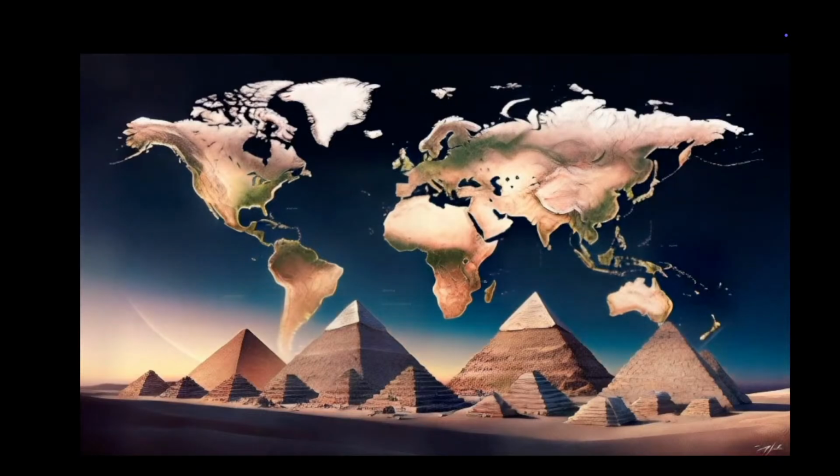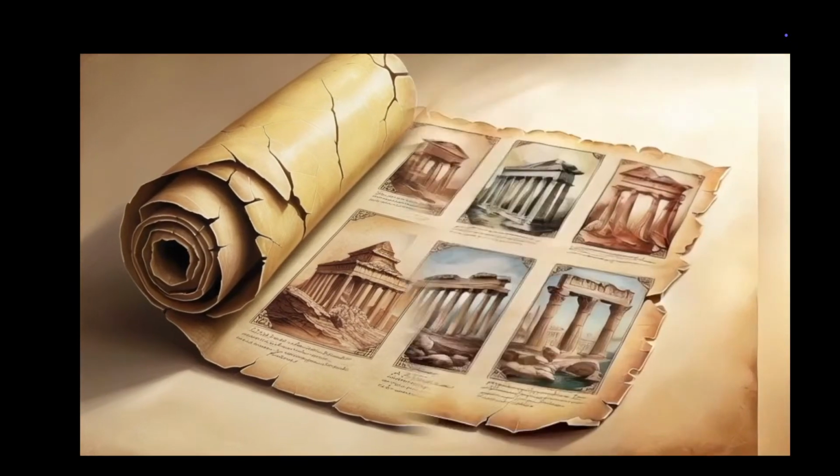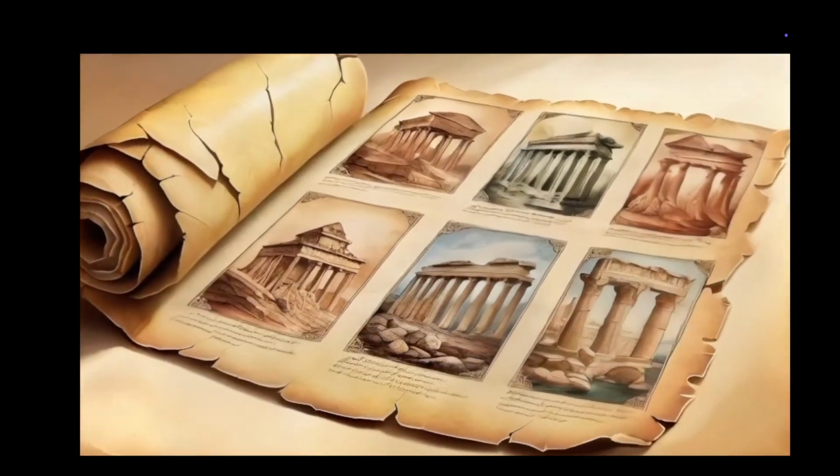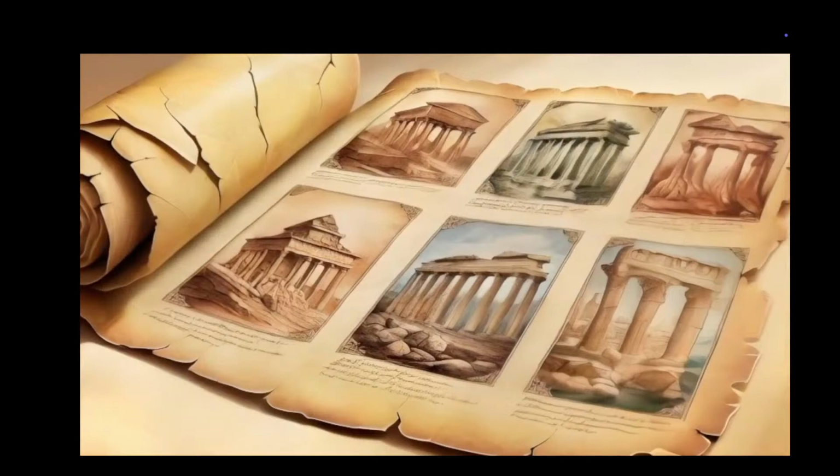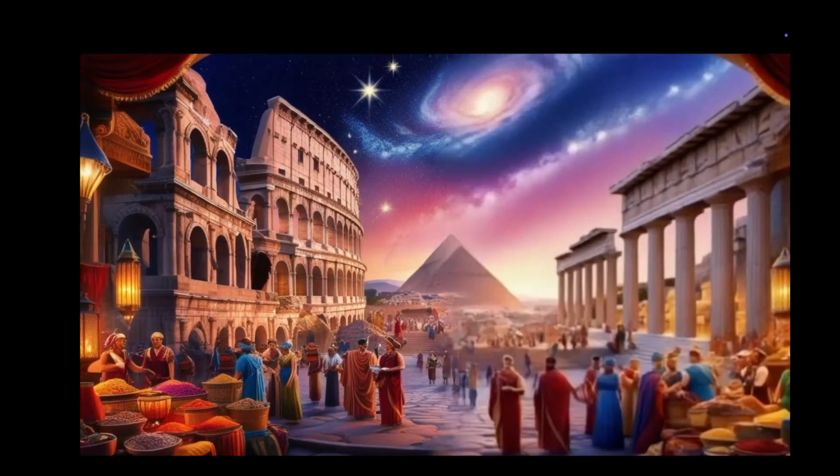On a journey through time as we explore the 7 wonders of the ancient world, a collection of awe-inspiring structures that have intrigued humanity for centuries. Were these wonders real, or are they simply the stuff of legends? Let's unravel the mysteries together.